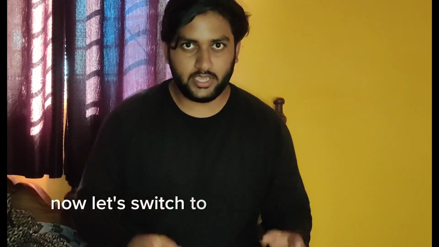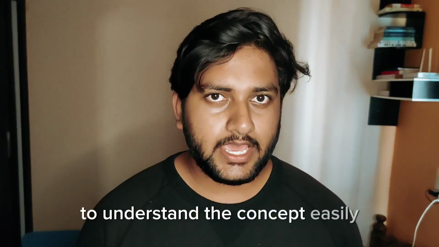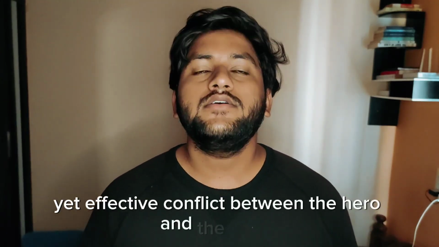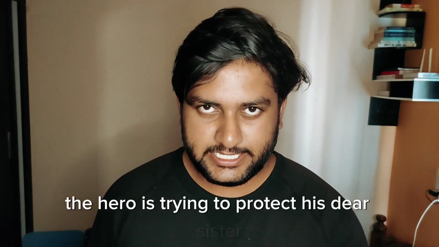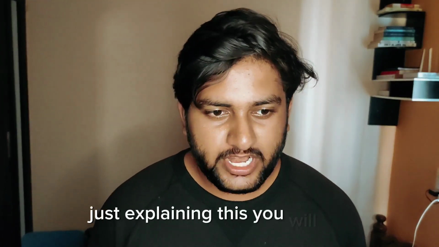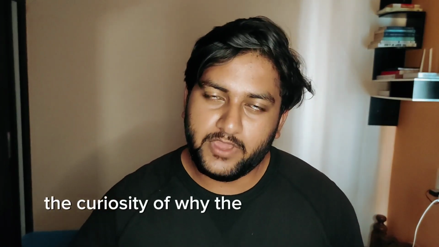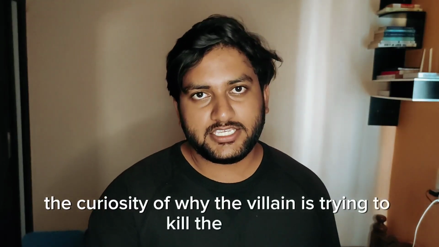Now let's switch to the other side of the room. To understand the concept easily, I have created a simple yet effective conflict between the hero and the villain. So let's jump into it and watch how this works. The hero is trying to protect his dear sister and the villain wants to kill the sister. Just by explaining this, you will get curious about why the villain is trying to kill the sister.